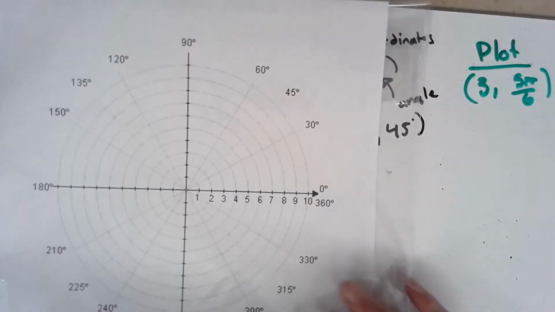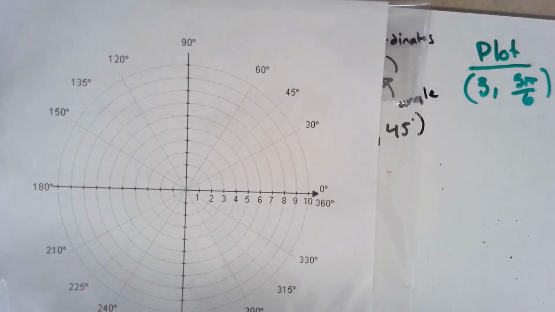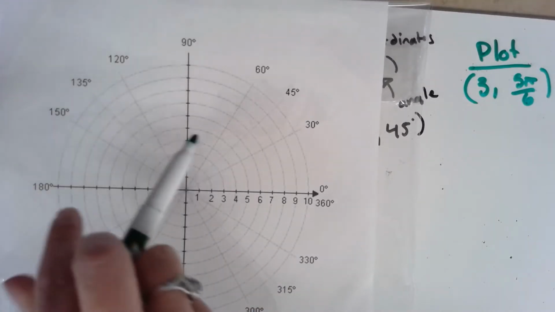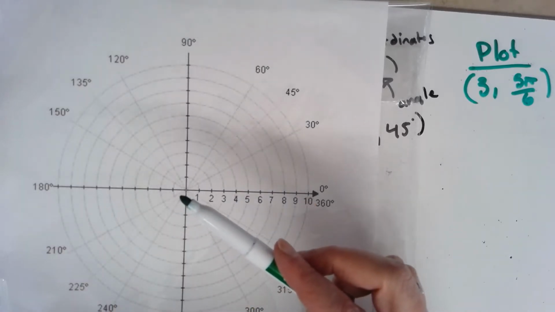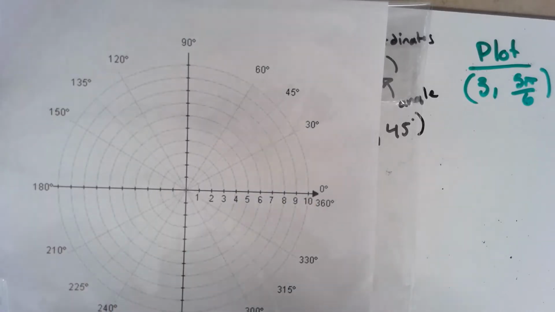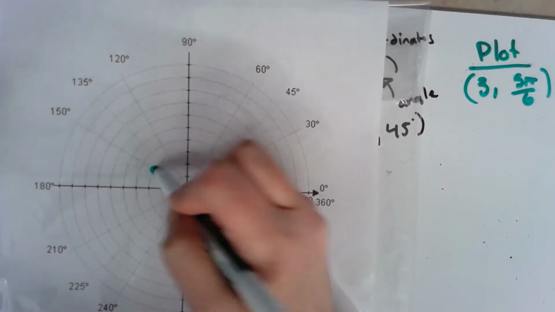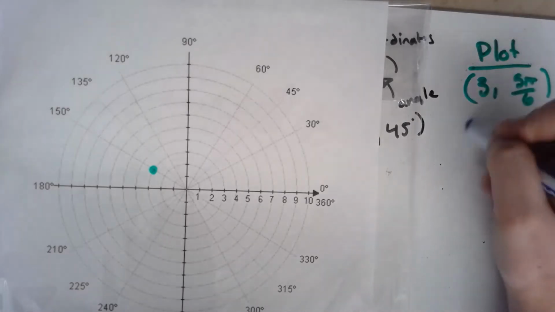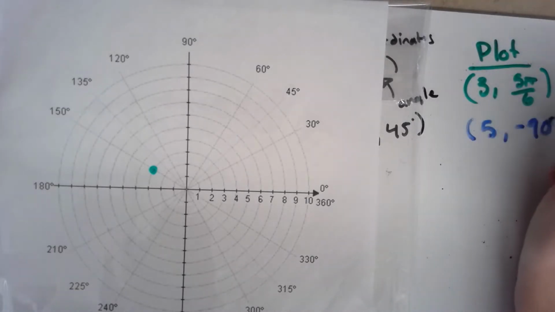If you notice on mine, it doesn't have the radians, so if you're not sure what 5 pi over 6 is, you can look at your unit circle, or you can change 5 pi over 6 to degrees. If you look at your unit circle, we know that is 150 degrees. So again, you start at the pole, facing 0 degrees, you turn to 150 degrees, still at the pole, and then you walk a positive 3. And there's our point.